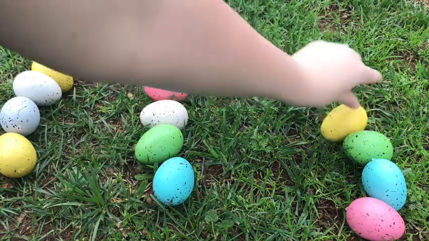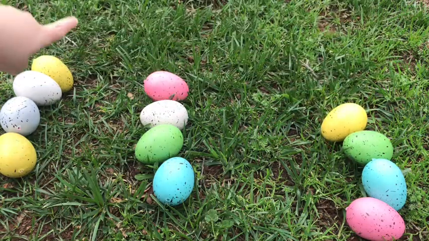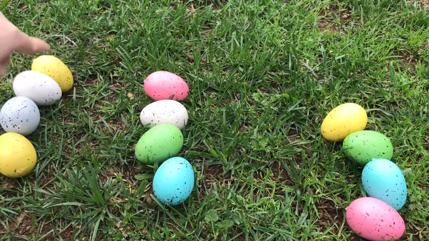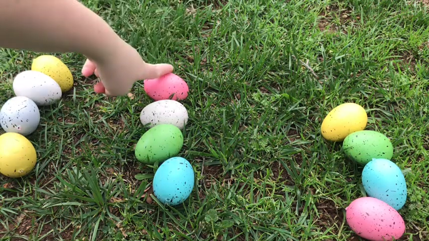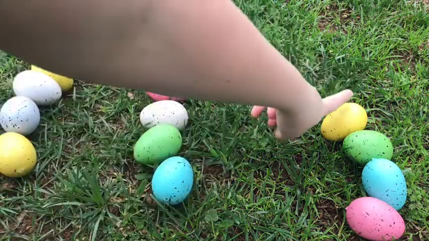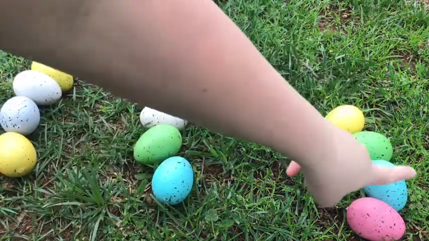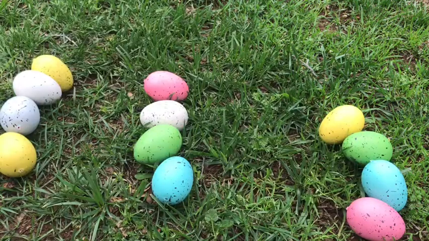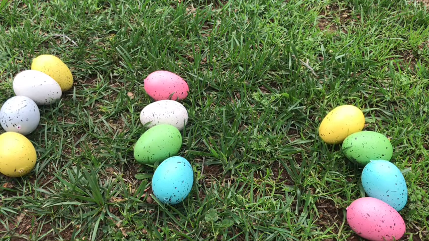Oh wow, look at that. So it looks like I'm going to get 1, 2, 3, 4 eggs. My dad's going to get 1, 2, 3, 4 eggs. My mom's going to get 1, 2, 3, 4 eggs. We all got 4 eggs. Pretty neat.